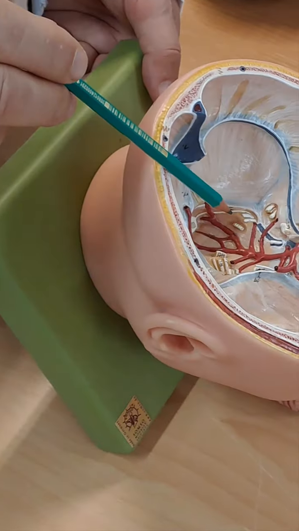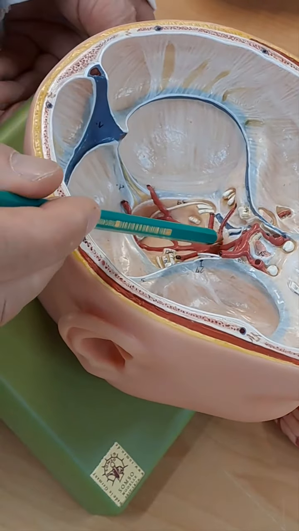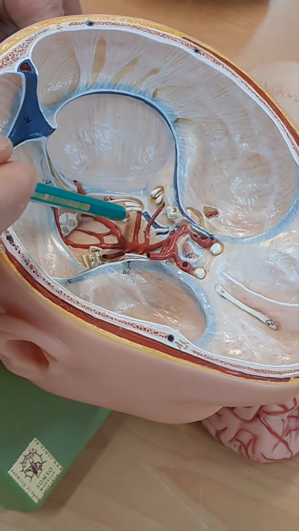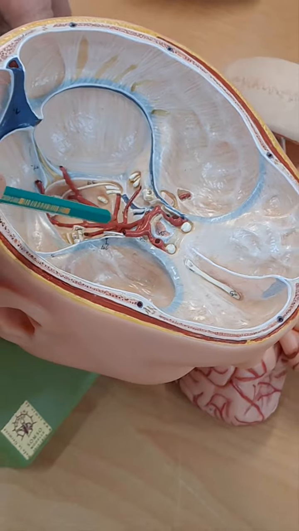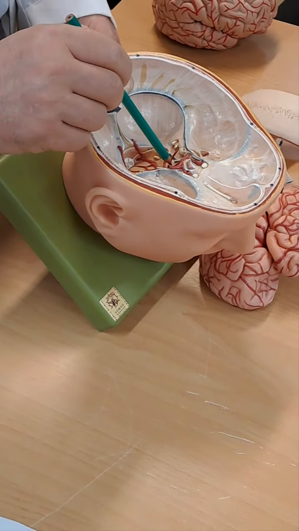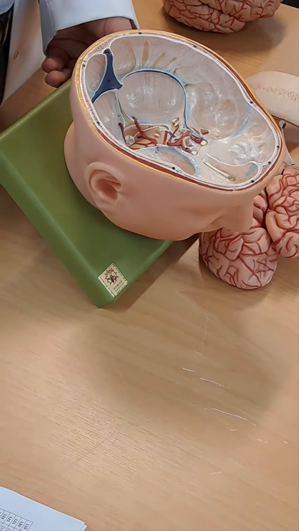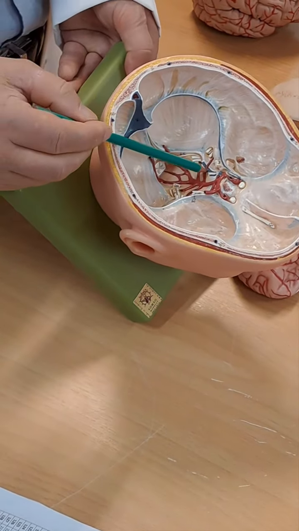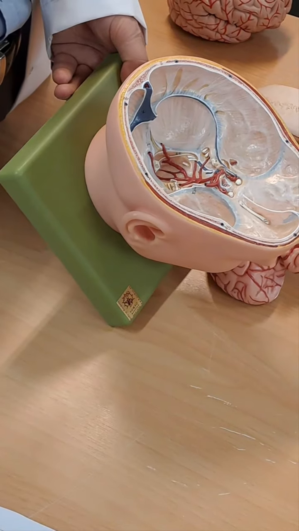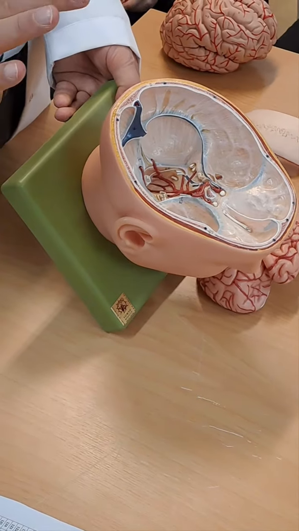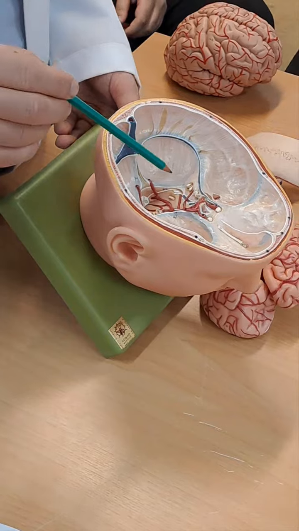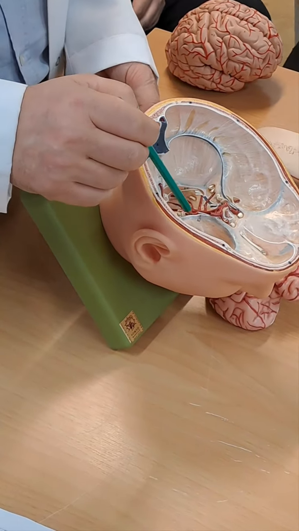Can you point at the basilar sinus just one more time? The basilar sinus is here. It's not shown here, but the site of the basilar sinus is right here. Okay. And the basilar sinus does another thing. Can you remember that? The basilar sinus connects the inferior petrosal sinuses. So the inferior petrosal sinuses are interconnected through the basilar sinus. The basilar sinus is right here.